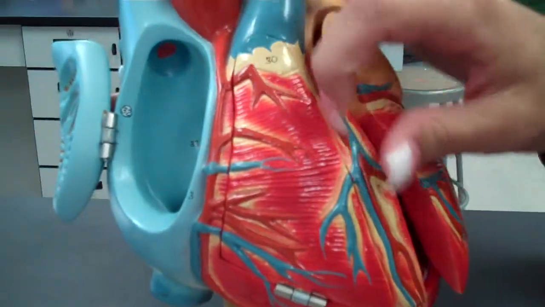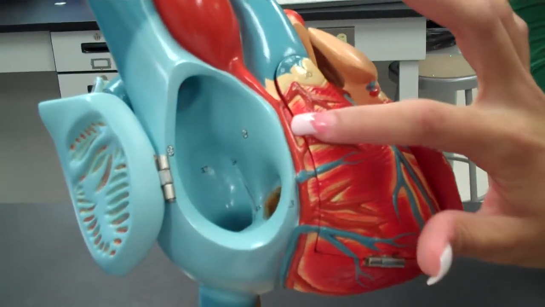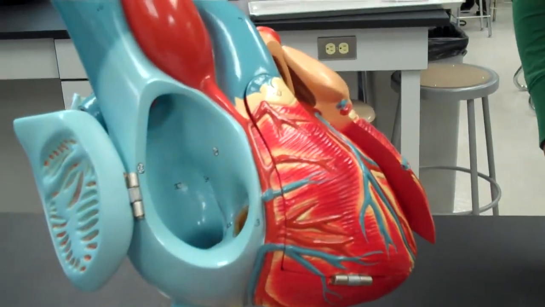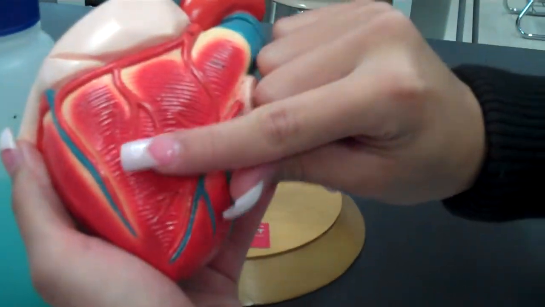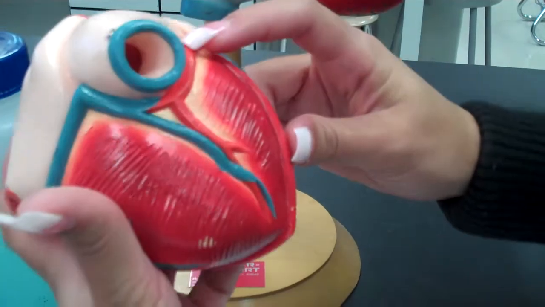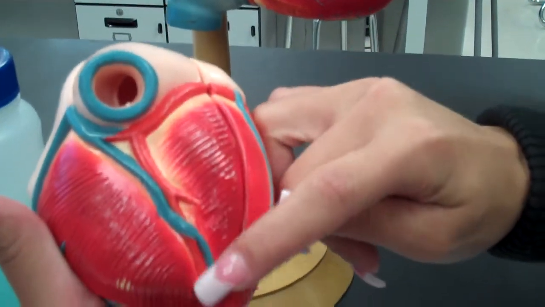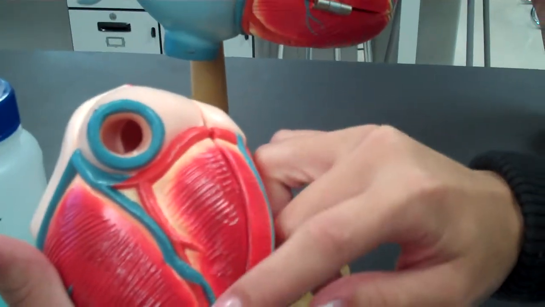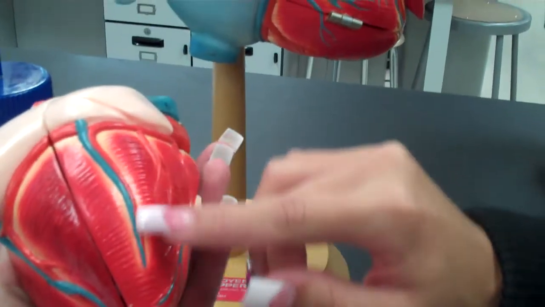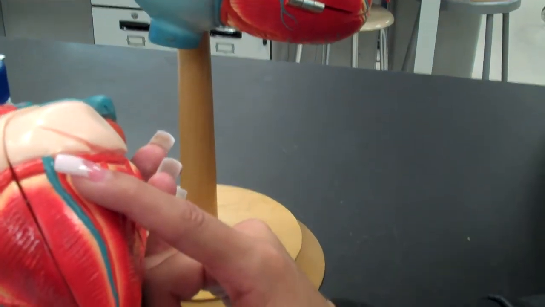The right coronary artery is the one that's going to come into the right marginal branch. So then it's going to come down along the right margin, and then it's going to come around the back, okay, into the posterior interventricular branch. So the right side is going to do just the right atrium, just the right ventricle, and the lateral wall of the heart.